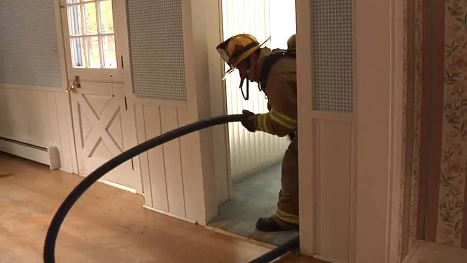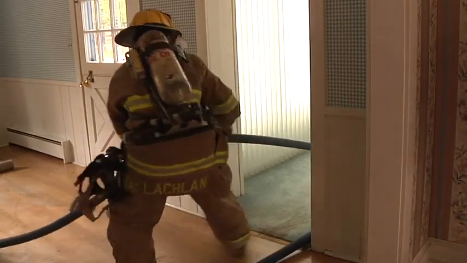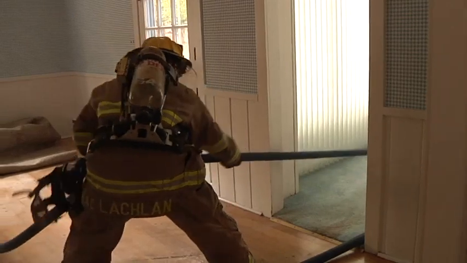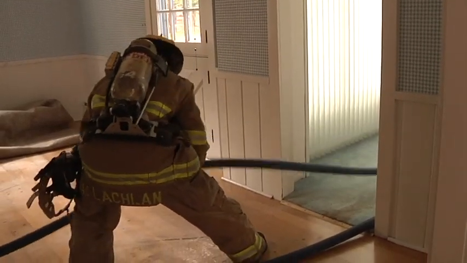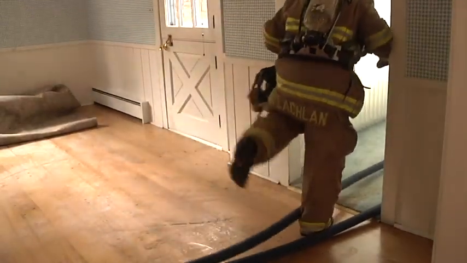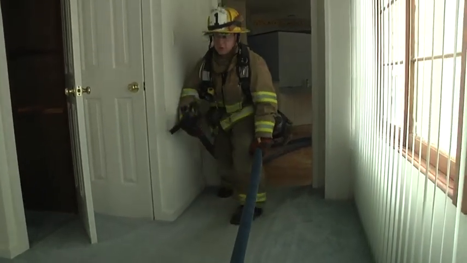So now our nozzle firefighter knows that he's going to need to get up these stairs, so instead of just making a hard left to go up the stairs, what he's going to do is take that line maybe 10 or 15 feet into that kitchen there so that he can make that turn and go up the stairs and know that he's got enough hose to shoot the stairs in one quick movement without getting jammed up wanting more hose. So now our backup firefighter is moving up from the door.